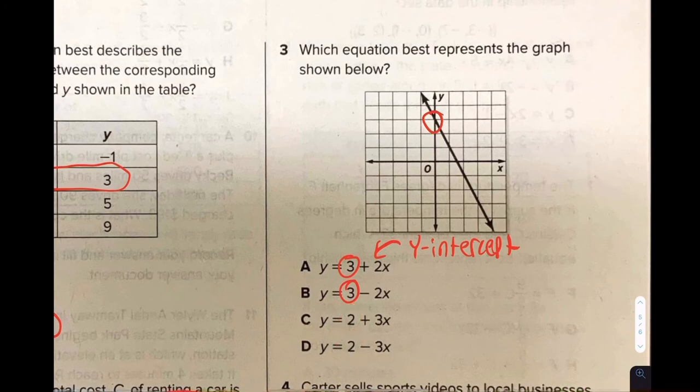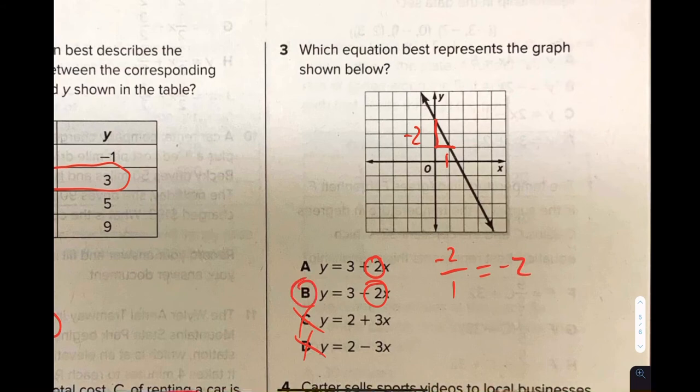So that means we're not going to pick the answers that have a 2 in there by itself as a constant. Now we need to check the slope. It's going down 2 over 1, minus 2 over 1. Negative 2 over 1 is negative 2, which is B.